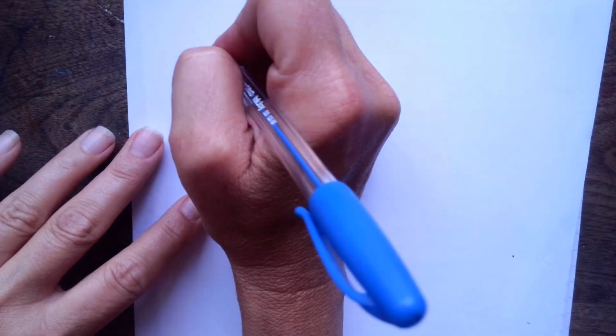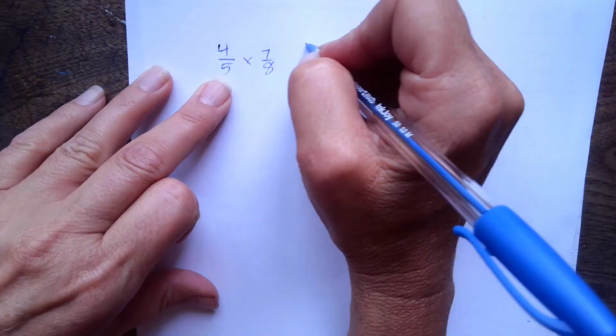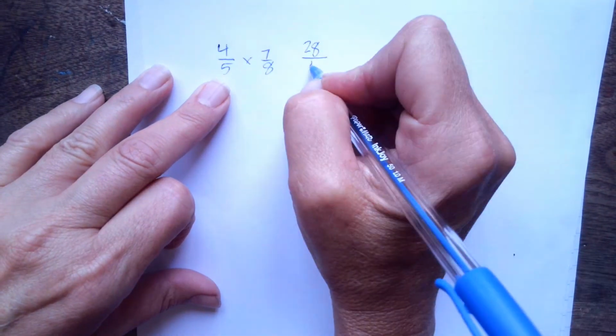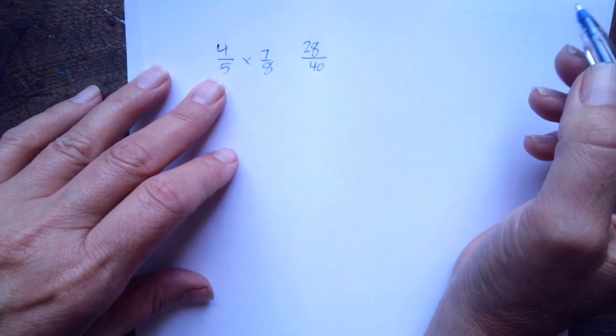I wanted to go over multiplying mixed number fractions and multiplying order of operations with fractions and whole numbers. So we're going to start by just doing a simple multiplication of fractions. The steps are to multiply across for the numerator, multiply across for the denominator, and then you would simplify.